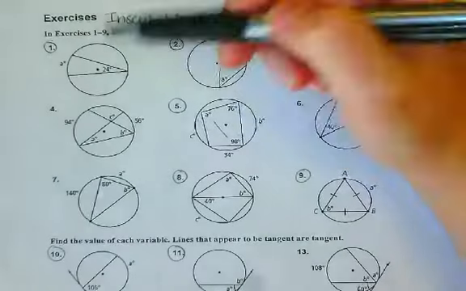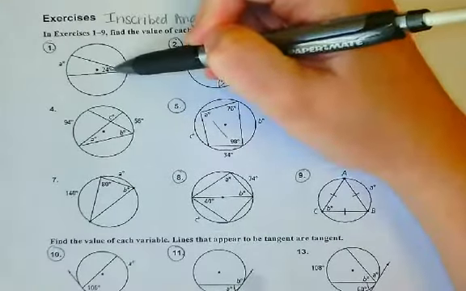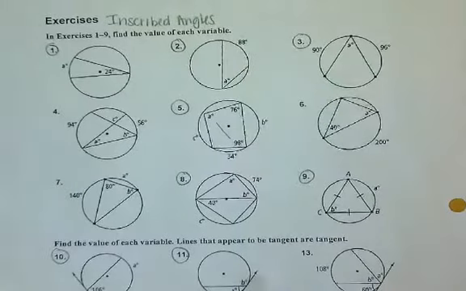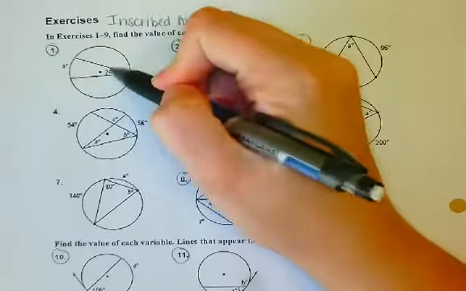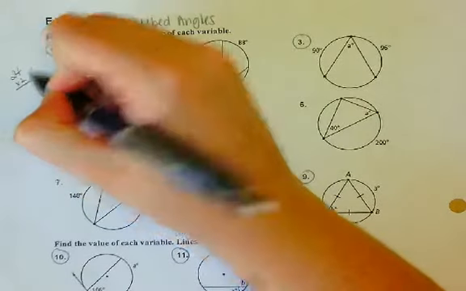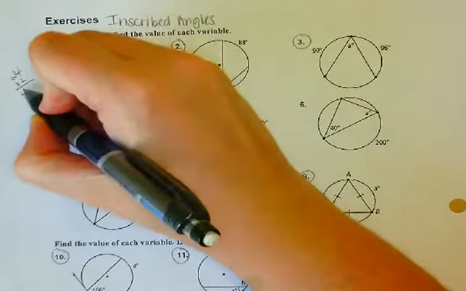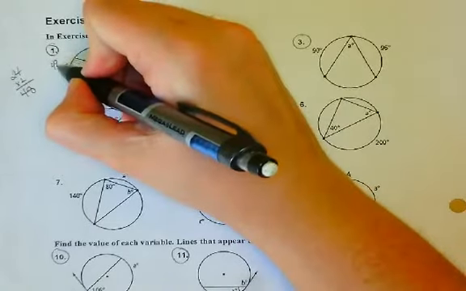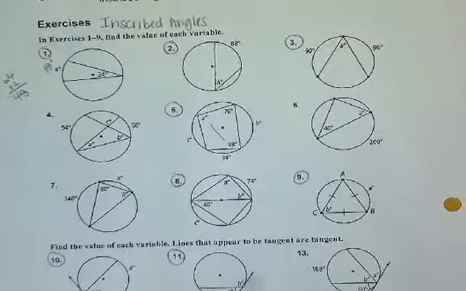So my angle measurement is 24 degrees. So now I'm going to be finding the measure of the arc. In order to do that, all I have to do is multiply by 2. So the angle is always smaller than the measure of the arc. So 24 times 2 gives me a total of 48. So the measure of my arc measurement here is 48 degrees.